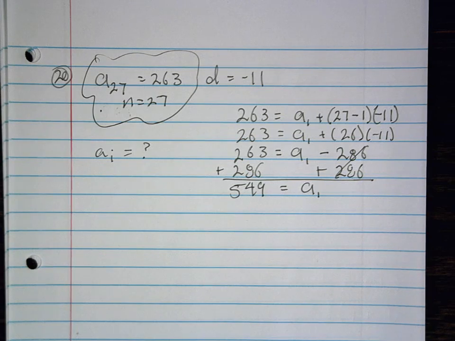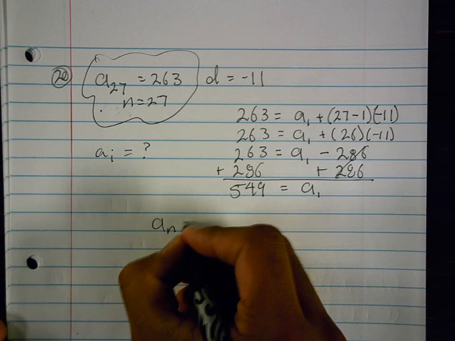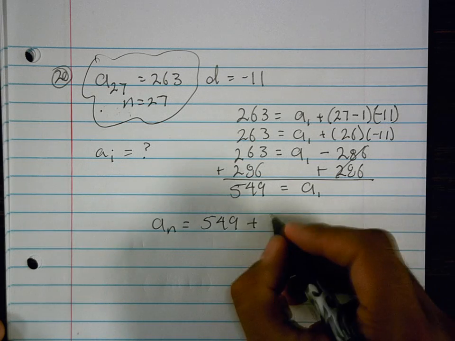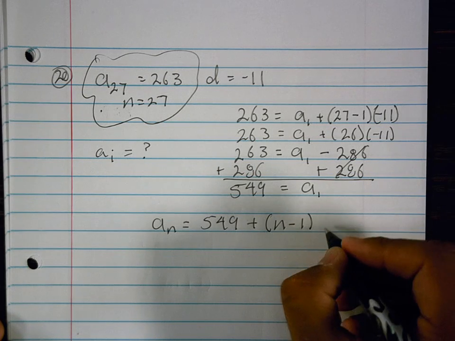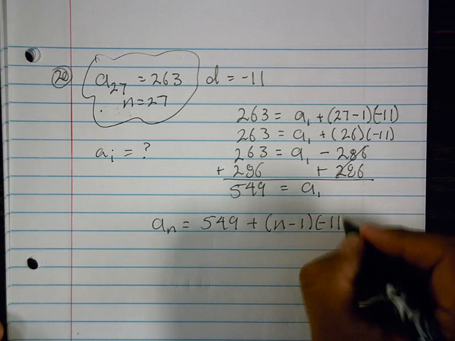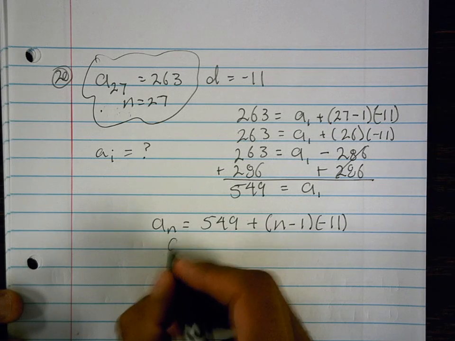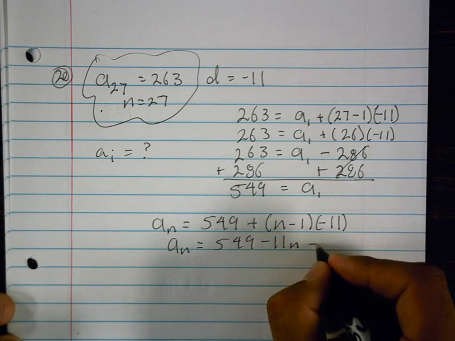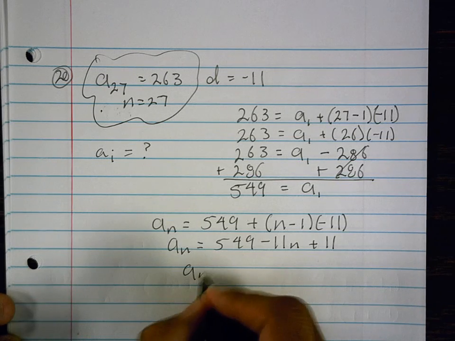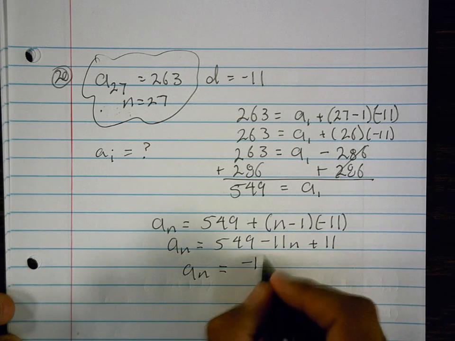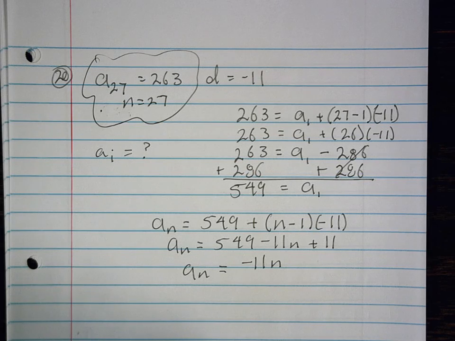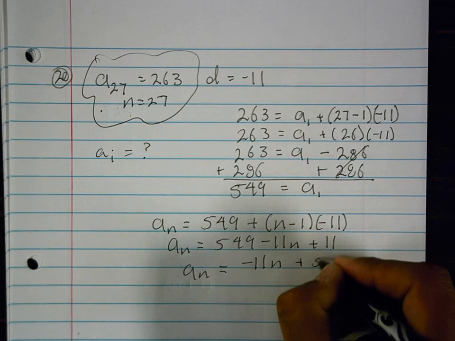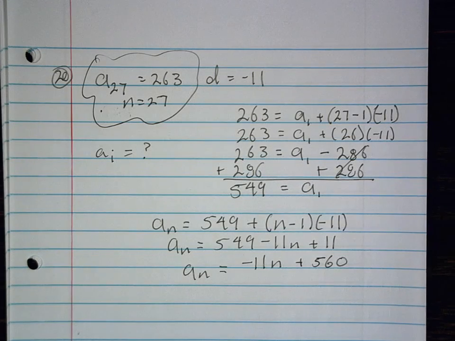Alright, so now I can actually create the rule, and that's going to be a sub n equals 549, because that's a sub 1, plus n minus 1, and then d is negative 11. Okay, I'm going to simplify that down a little bit, and I'm going to say 549 minus 11n plus 11, and then a sub n equals negative 11n plus 560, and that is our general rule.